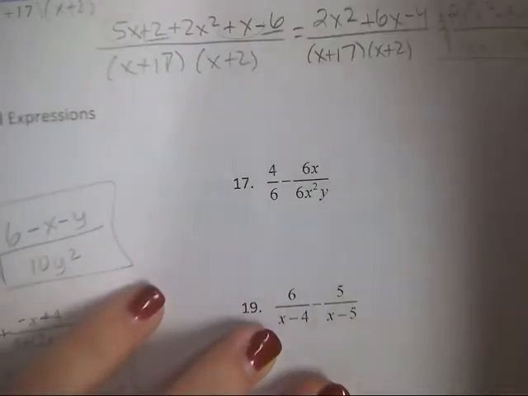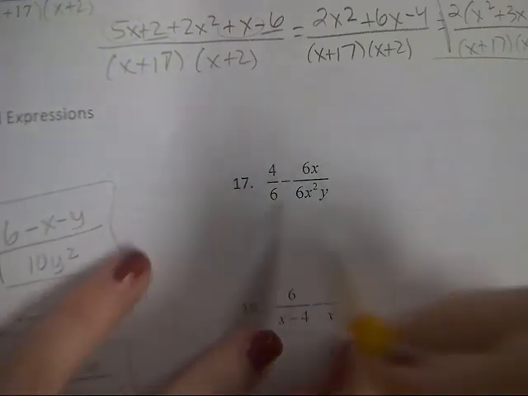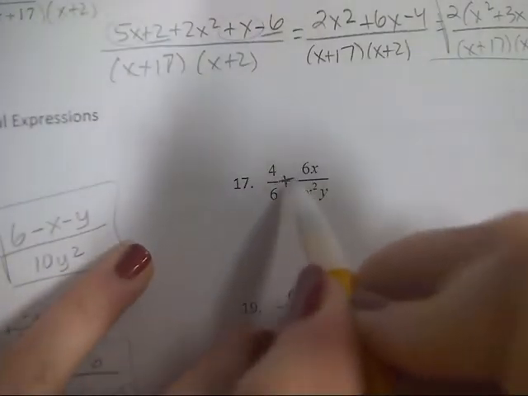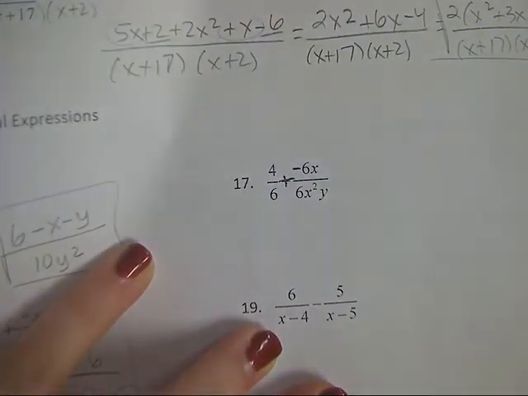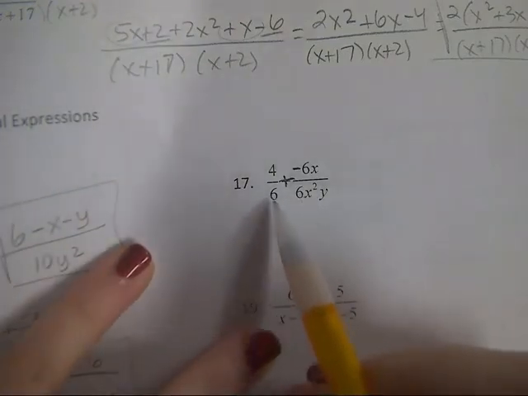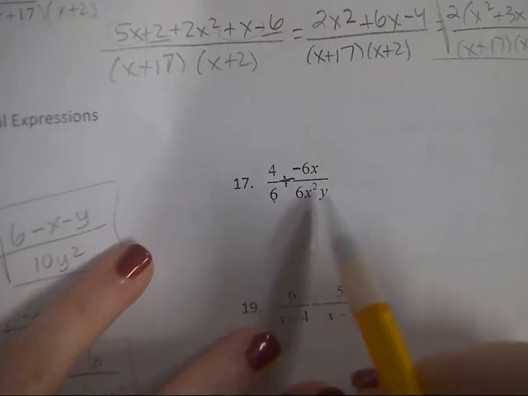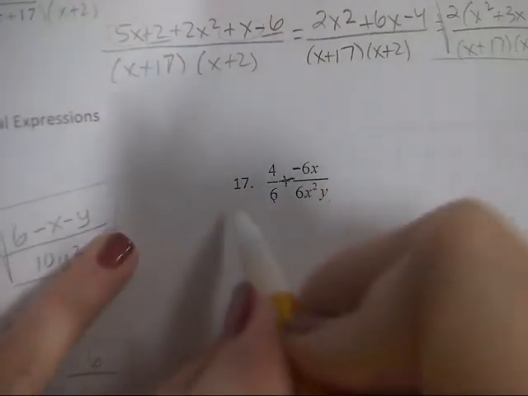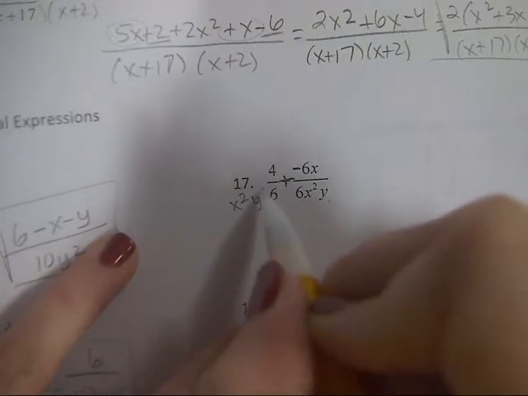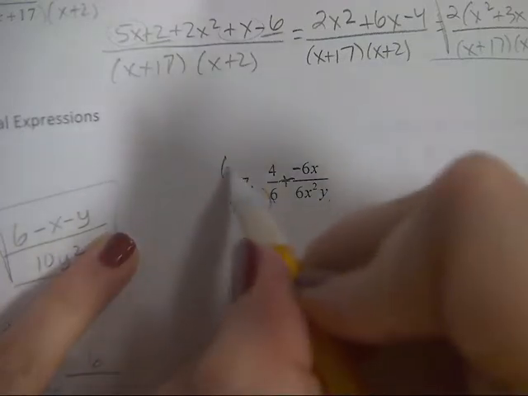Okay, 17. Let's go back to that one because denominators are not the same. But before I even touch it, apply my negative. So my negative comes up here with the 6x. They both have a 6, but this side has x squared and y. This side needs x squared and y. So if I do it to the bottom, I must do it to the top.